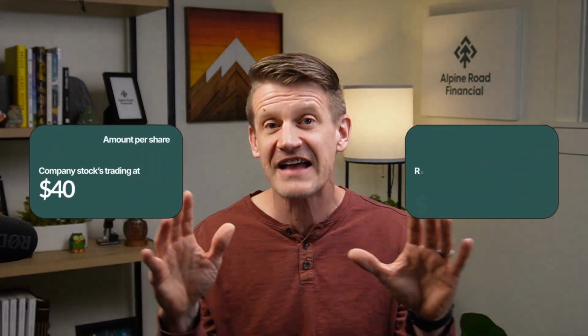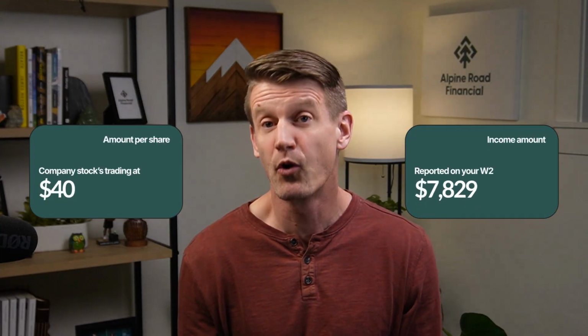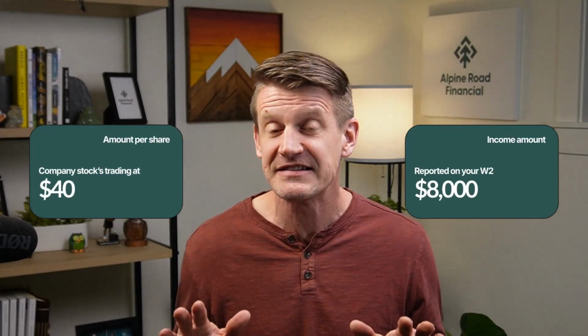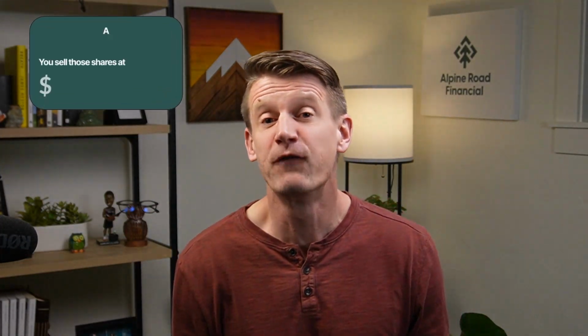So let's walk through a hypothetical scenario. Imagine you have 200 RSUs vest when the company's stock is trading at $40 per share. That's $8,000 of income reported on your W-2. You pay ordinary income tax on that day the shares vest. 6 months later, you sell those shares at $42.